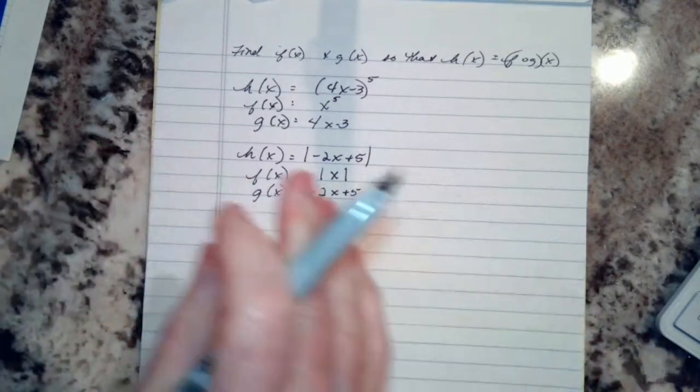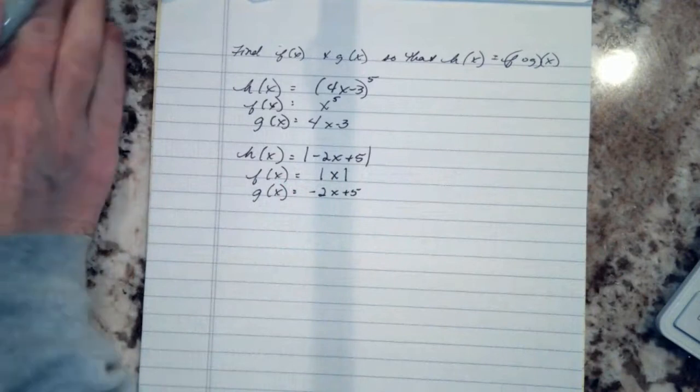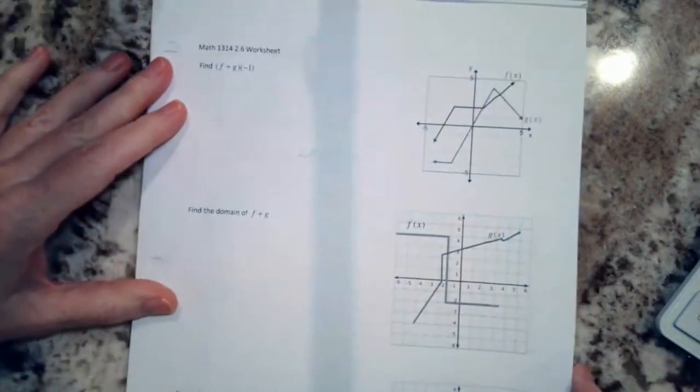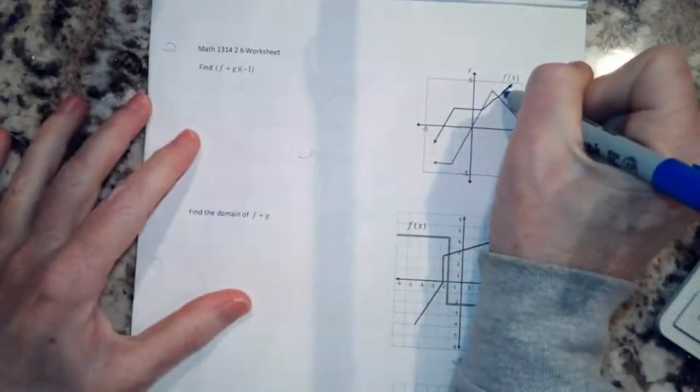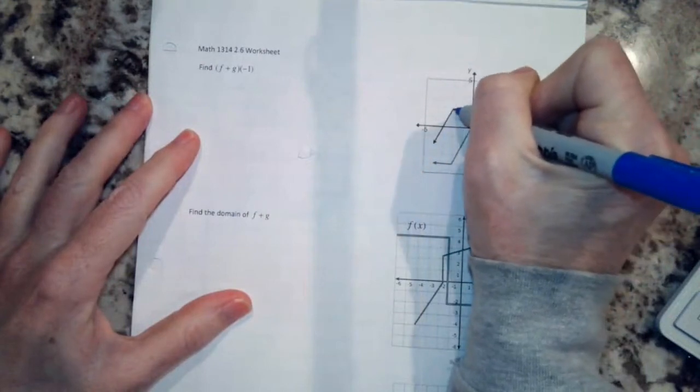Okay, let's move to the worksheet. Because it's a little difficult to tell the difference here, this is f of x. I'm going to blue this one with arrows, and I'm going to orange the g of x.